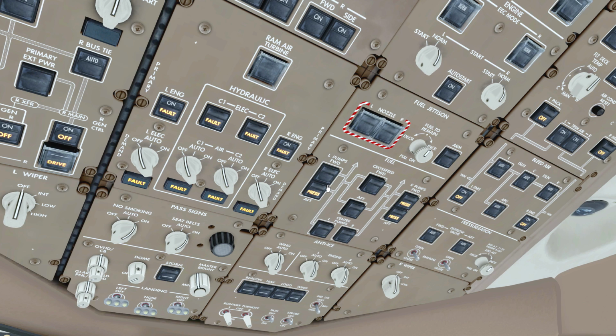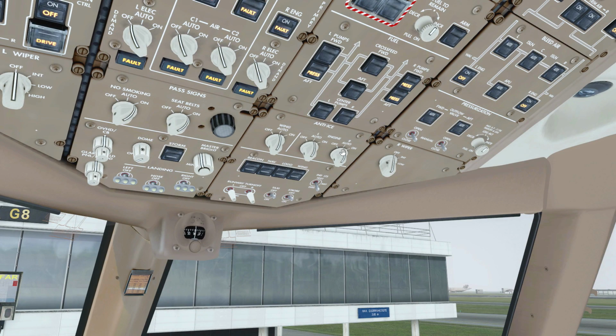But just so you know, do make sure you actually turn on this fuel pump once you start the engines. Don't forget to turn it on, otherwise the engines will not be drawing fuel from that system. So it's kind of on in the background, right? And these pumps have the pressure light illuminated, so they are not actually supplying any pressure at the moment. Anti-ice, you can just leave them on auto. We don't have to touch any of that right now.